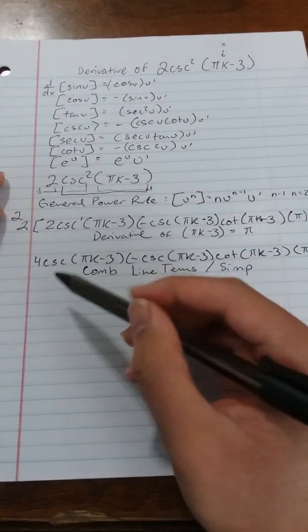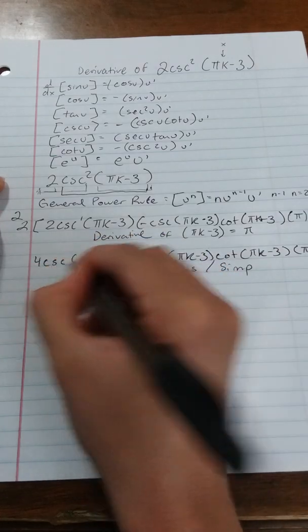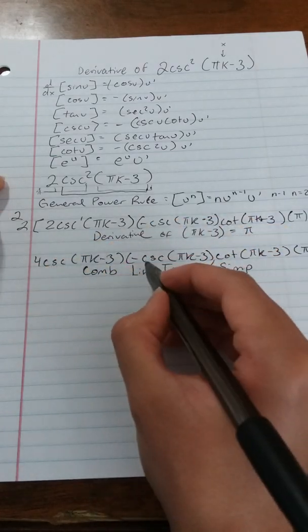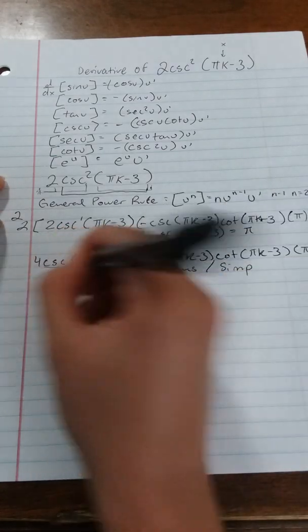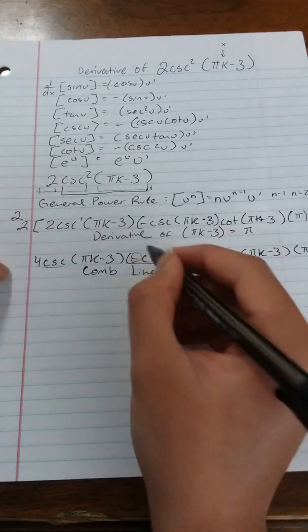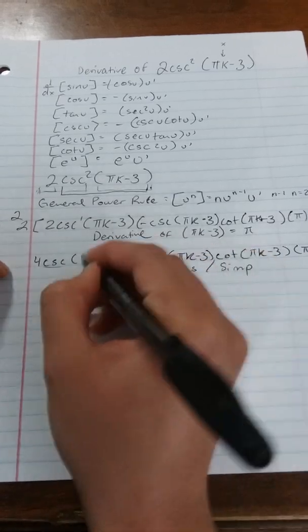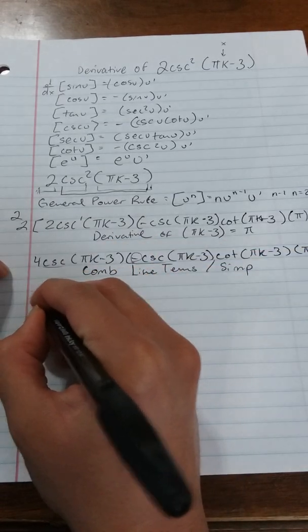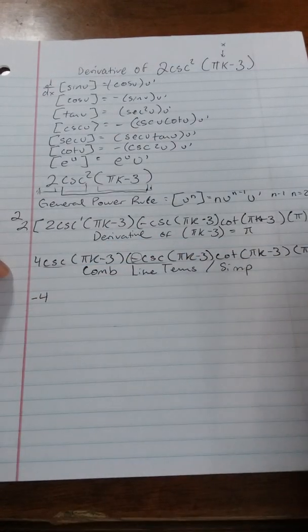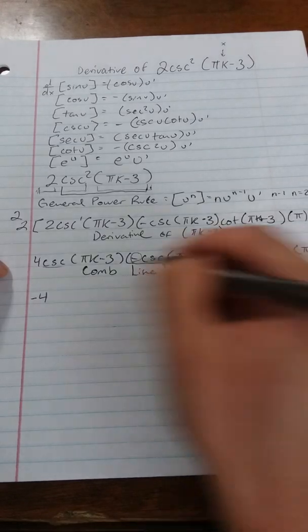We see here we have a csc and another csc, and then there's a negative. We can bring that negative up in front if we move these terms around. It would be -4, but we also have this π in the back that's multiplying the whole thing.